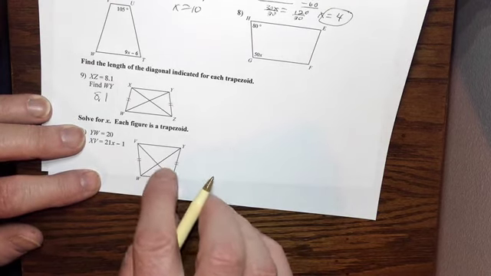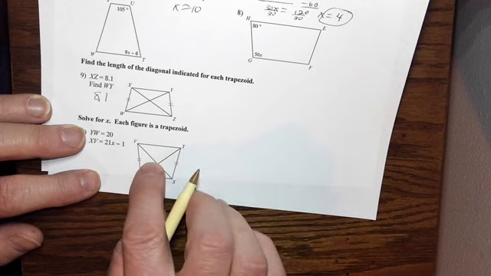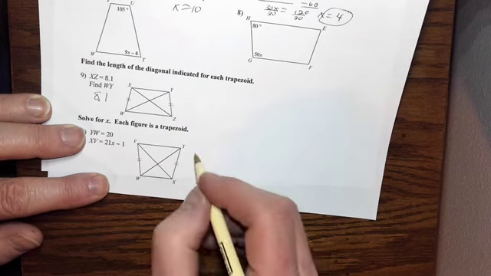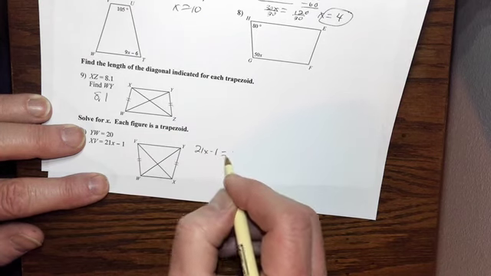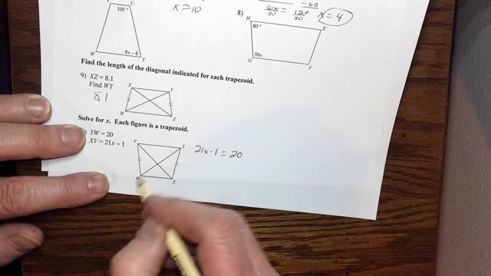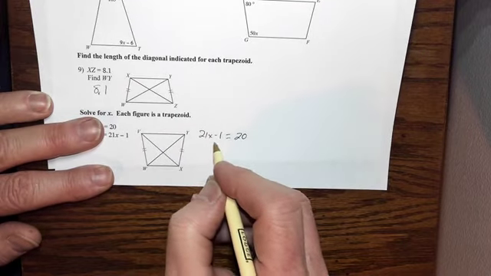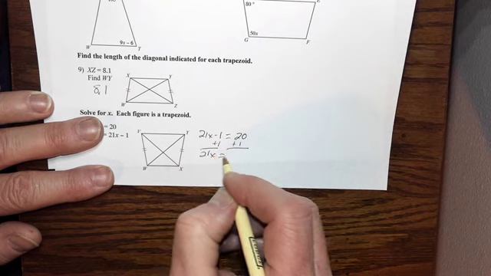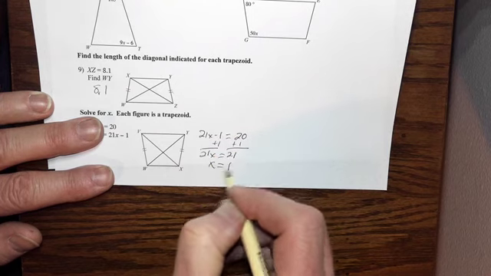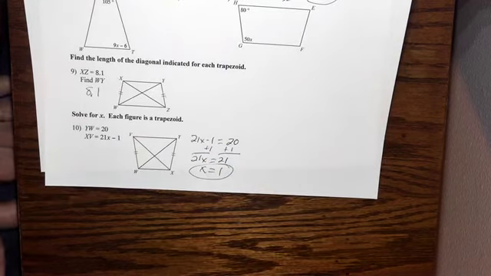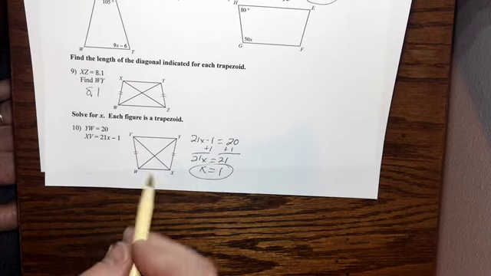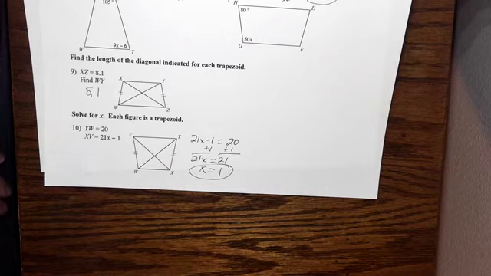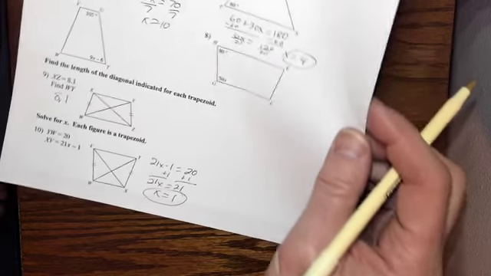So if YW is 20 and XV is 21x minus 1, then 21x minus 1 has to equal 20. This diagonal has to equal that one. So we'll add 1. We get that 21x equals 21, so x equals 1. That only works, again, as if these are isosceles. You should be able to do the assignment now.